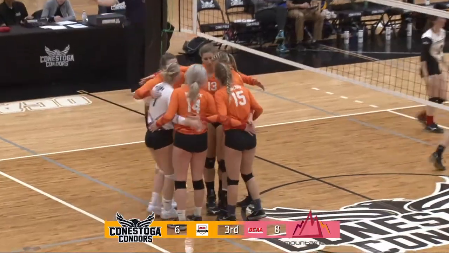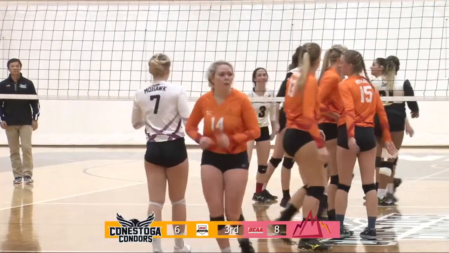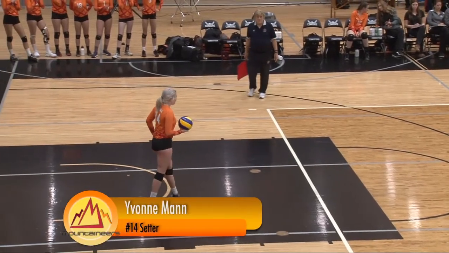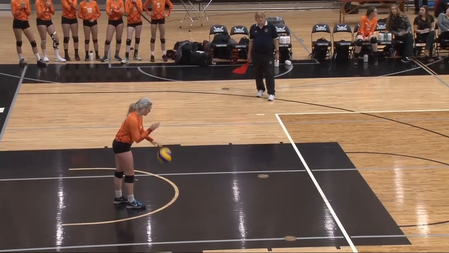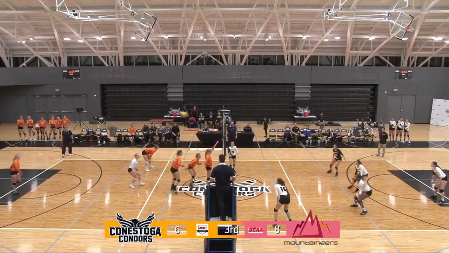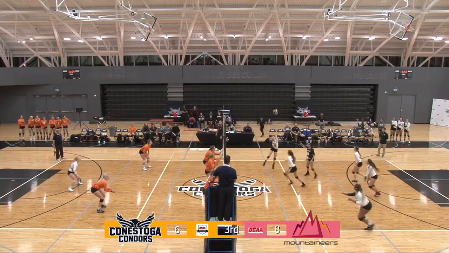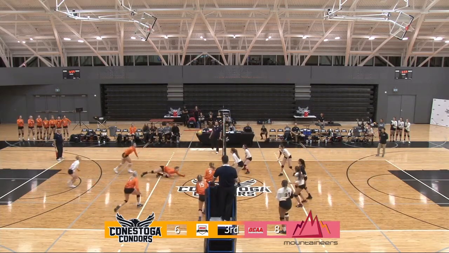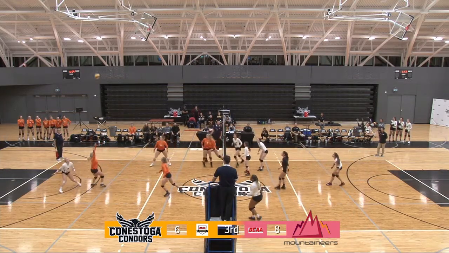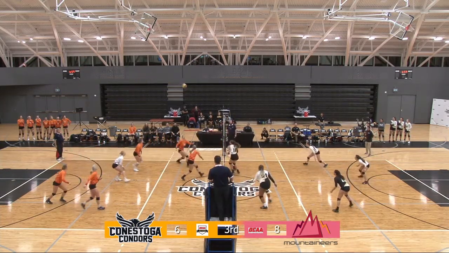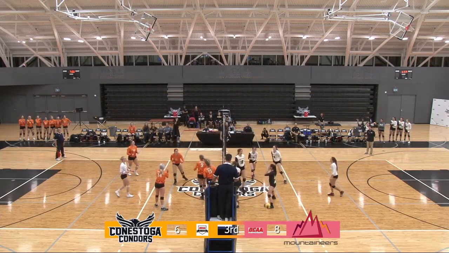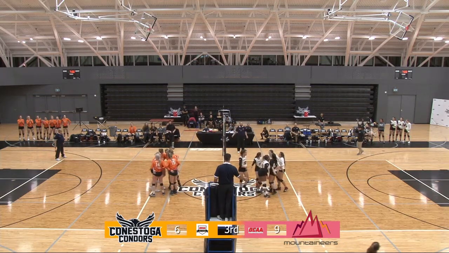Once again, Camps with the strong spike. Patterson serving it up for Mohawk in an 8-6 game. Mohawk leading. Mohawk trying to recover here. Little tip over the net. And just too much. Point for Mohawk.